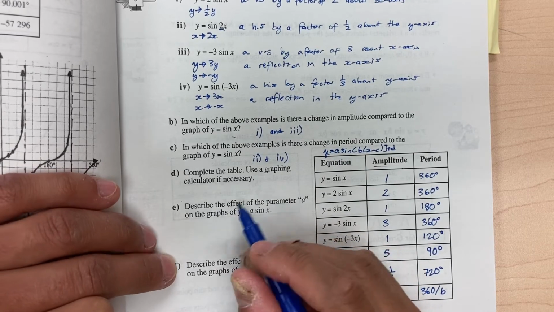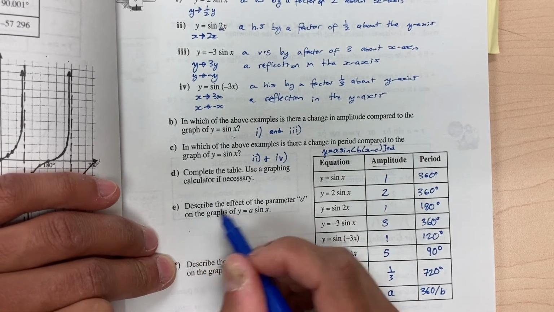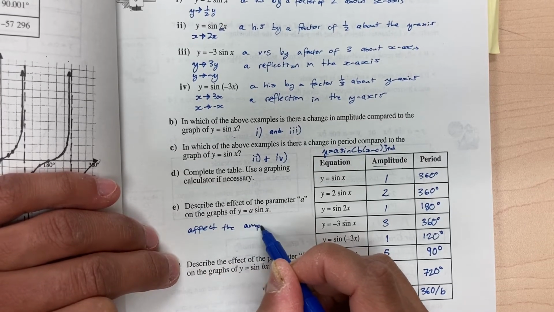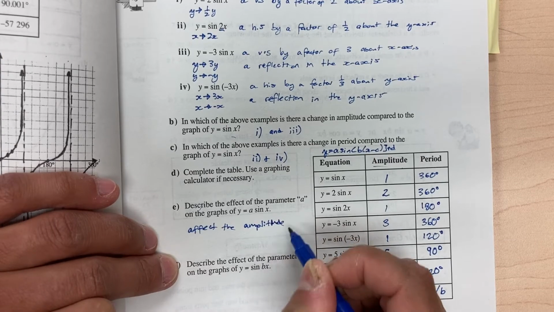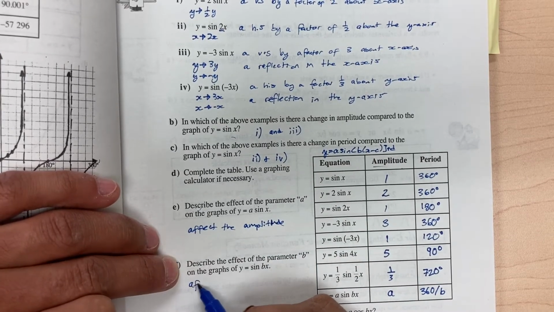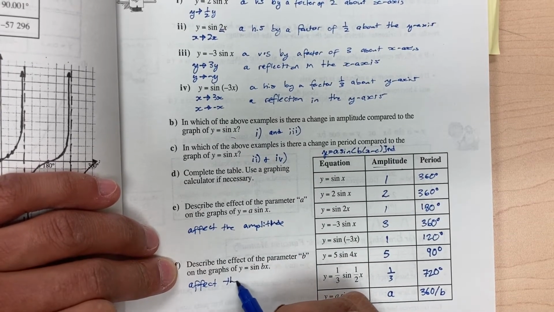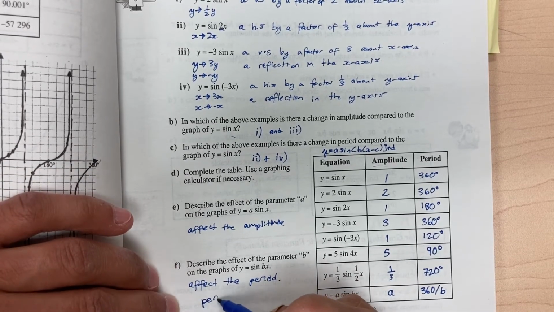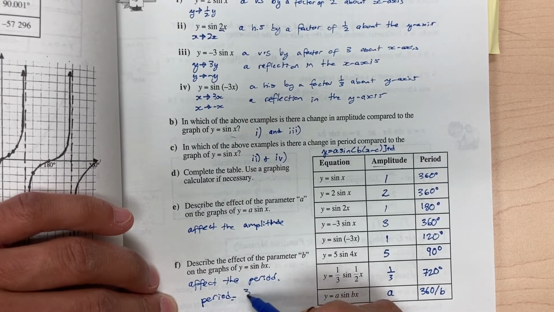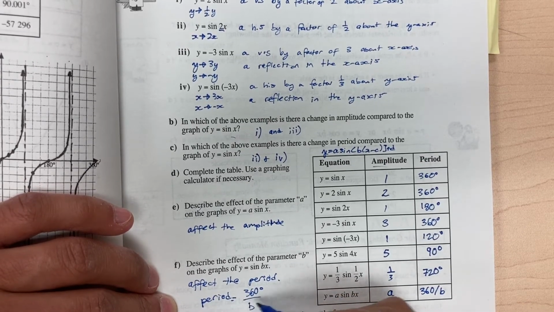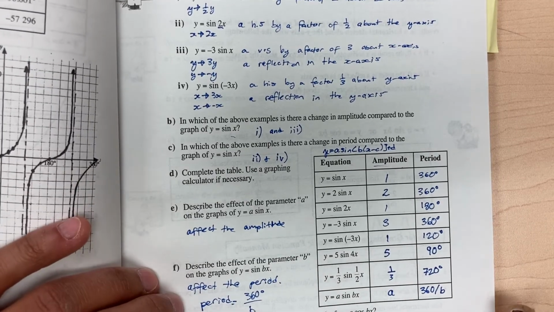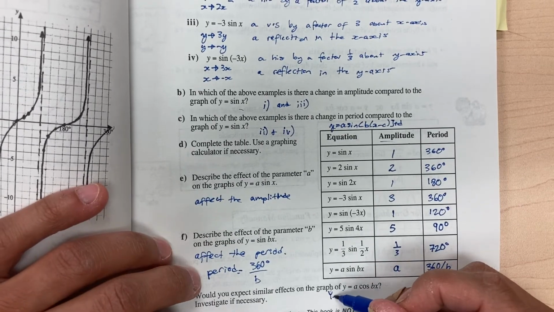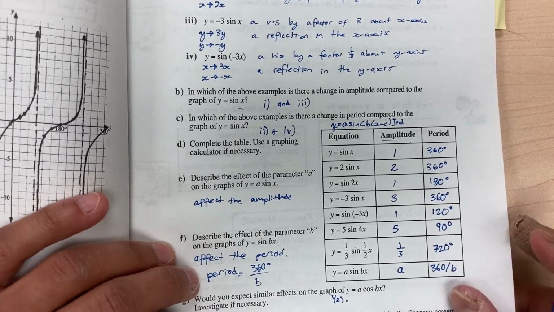So the effect of the parameter A, changing this will affect the amplitude. And changing the parameter B, this will affect the period. And in fact, the relationship between period and B is this: period is equal to 360 degrees over B. 360 degrees, of course, if we're measuring that in degrees. And for cosine, we would expect it to follow the same effect.